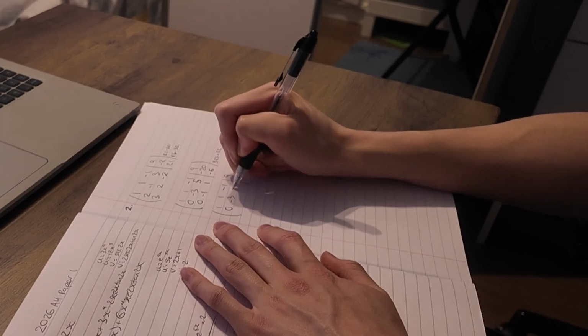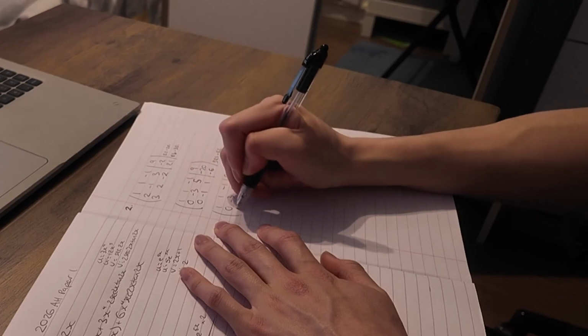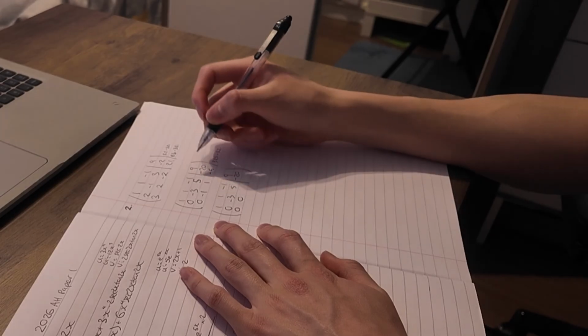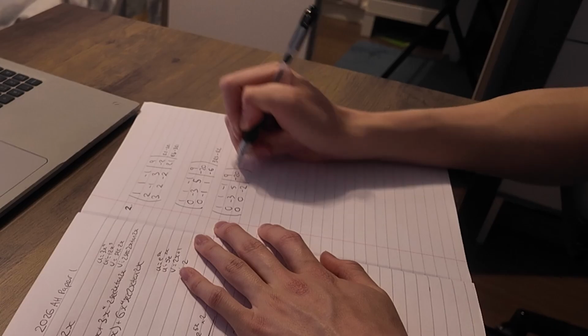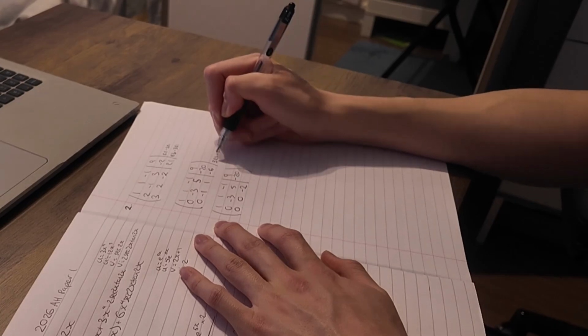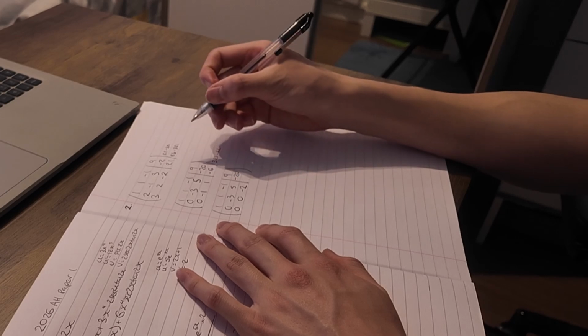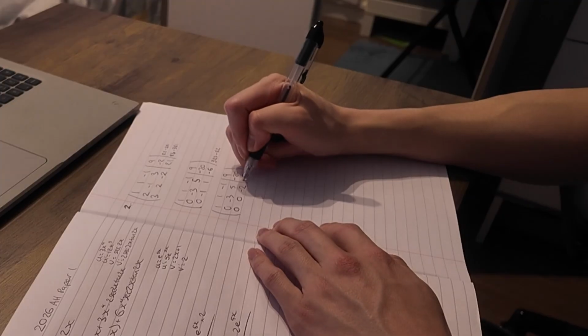This becomes 0, this becomes 0, and 3 times 1 is equal to 3. 3 minus 5 is minus 2. 3 times minus 6 is minus 18, minus 18 plus 20 is minus 2. Nope, that would just be normal 2.